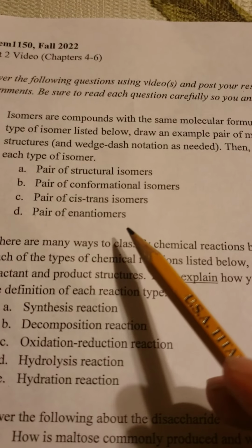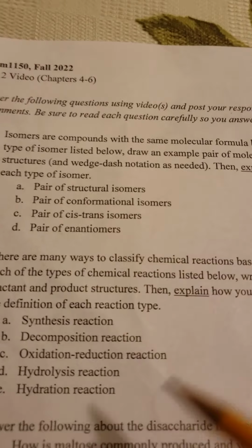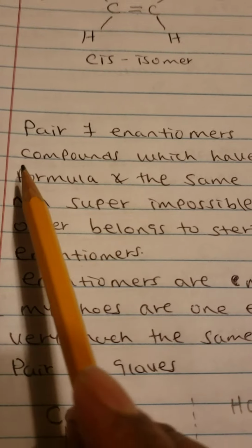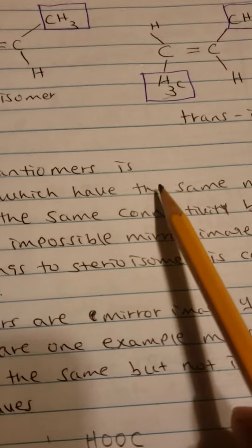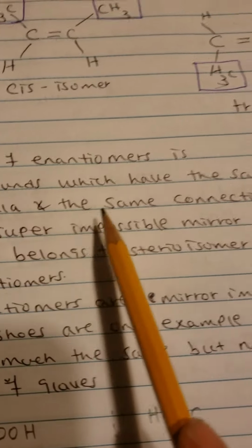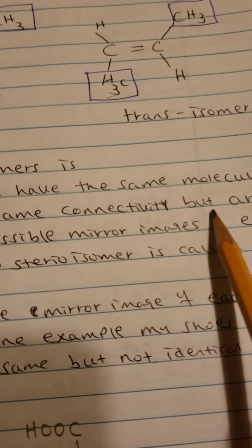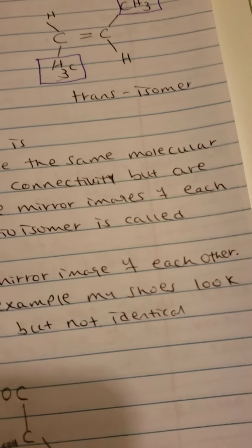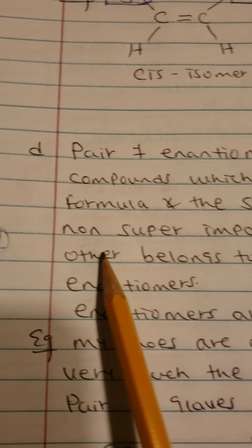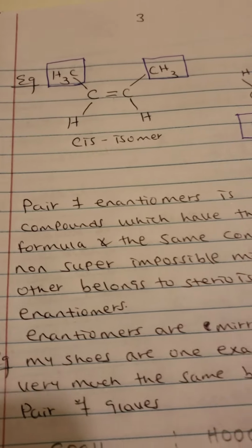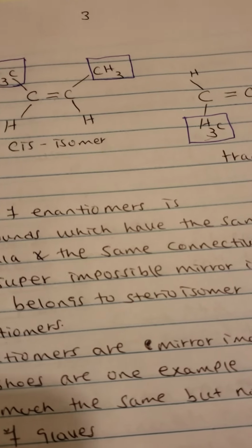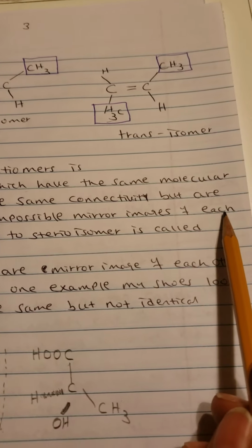I'm going on to D, pairs of enantiomers. Enantiomers are compounds which have the same molecular formula and the same connectivity, but are non-superimposable mirror images of each other.